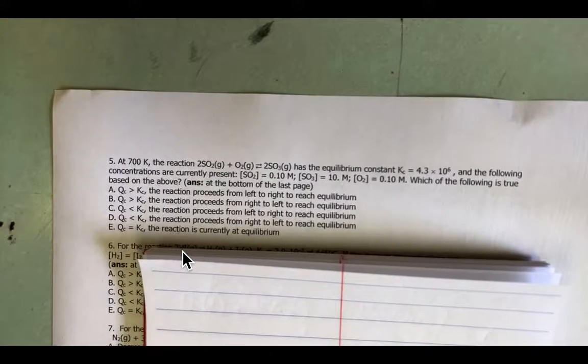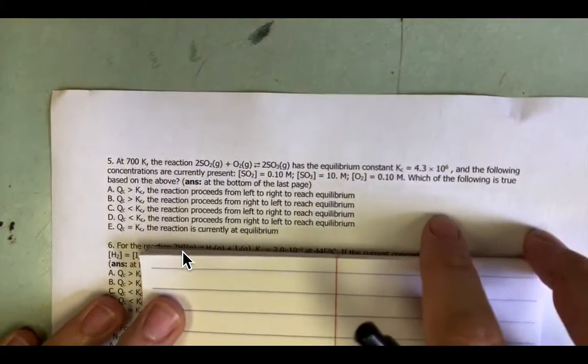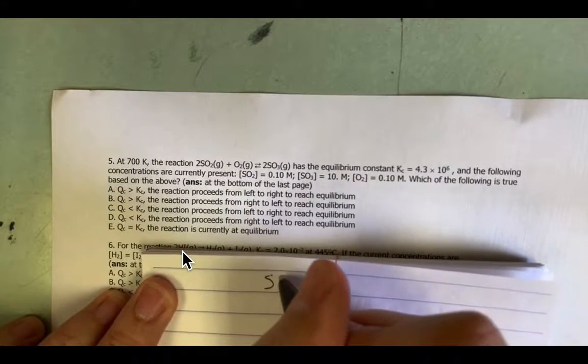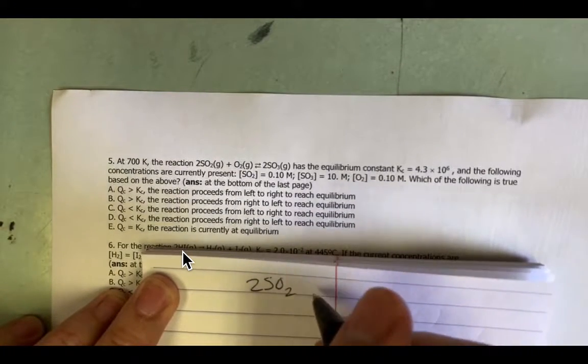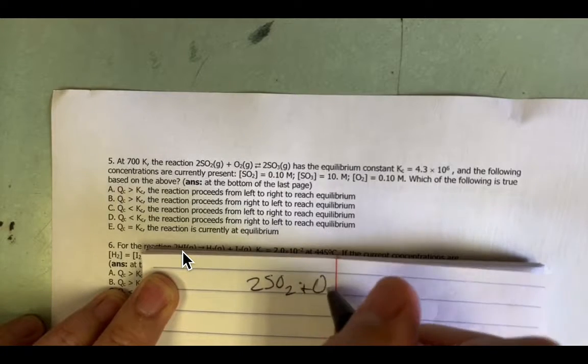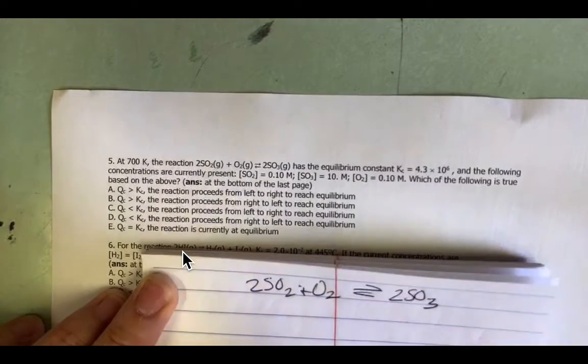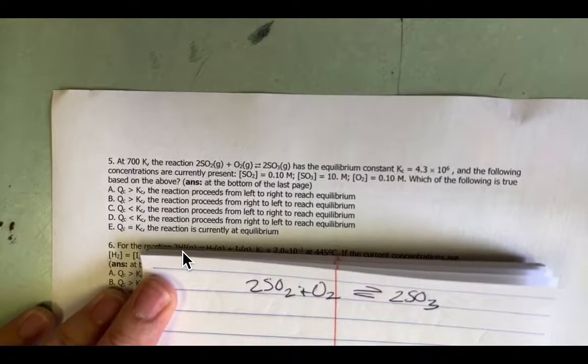All right, in this problem we're going to look at using Qc, the reaction quotient, to decide whether a reaction is at equilibrium. If it's not at equilibrium, then whether it's going to shift toward reactants or toward products to get to equilibrium. So I'll rewrite our reaction here: 2SO2 plus O2 gives us 2 SO3s.